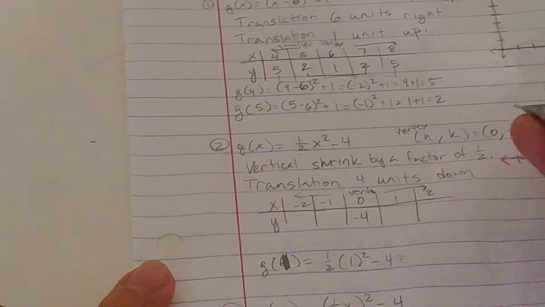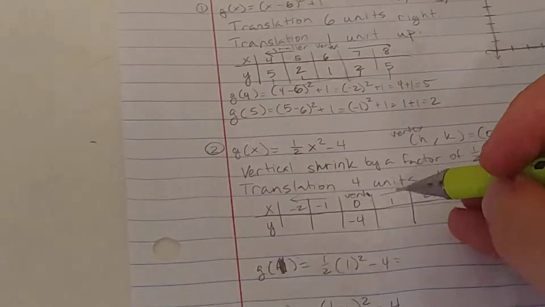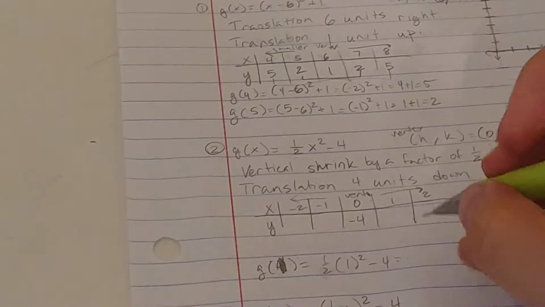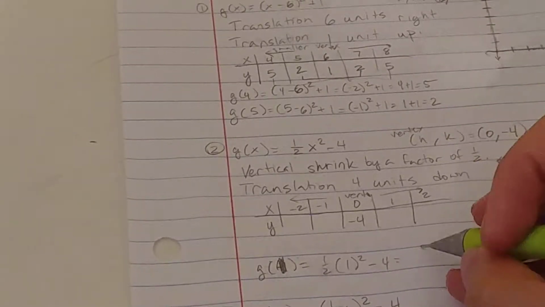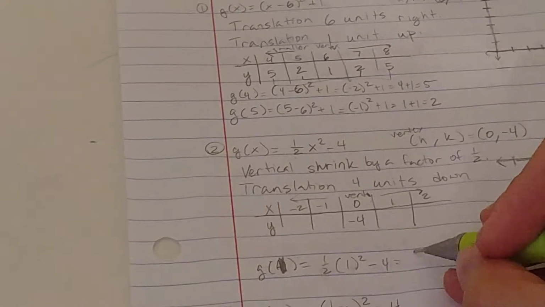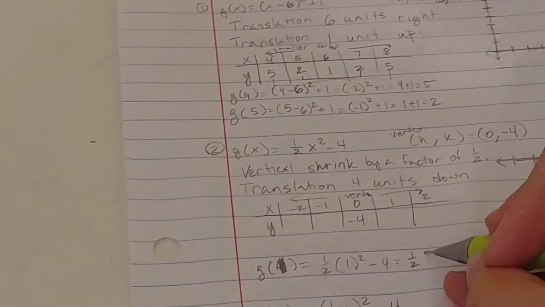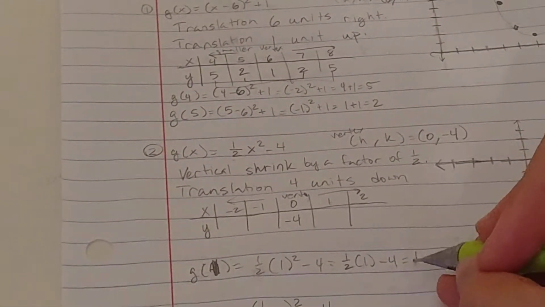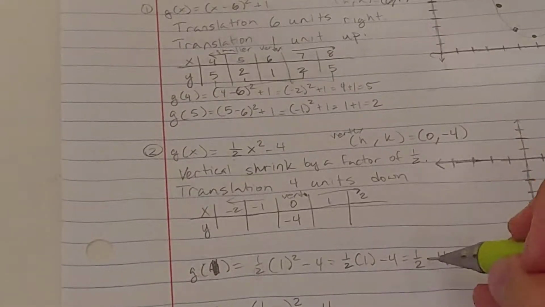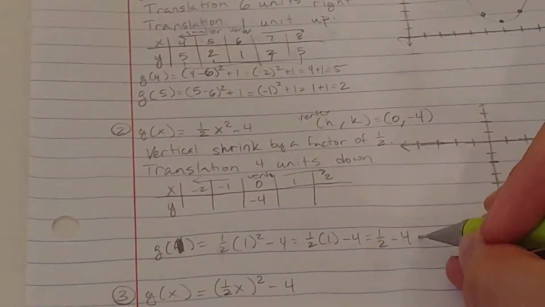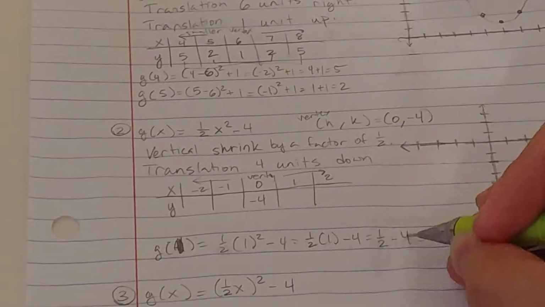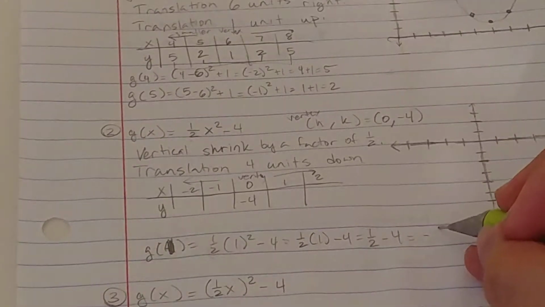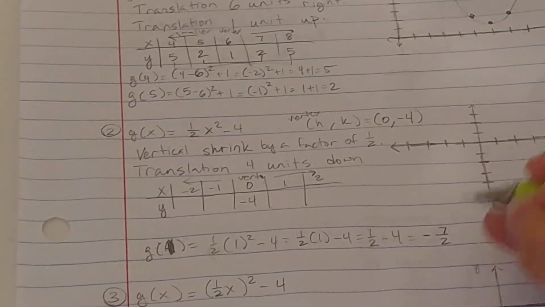Now, a lot of teachers are going to recommend that you use multiples of the denominator. It will give you nicer numbers. So you'll see here that we're going to end up with a fraction, but it's okay. 1 squared is 1, so 1/2 times 1 minus 4. So 1/2 times 1 is 1/2 minus 4. It's good practice with fractions. That's going to give us negative 4 times 2 is 8, and 8 minus 1 is going to give us 7, so negative 7 over 2.